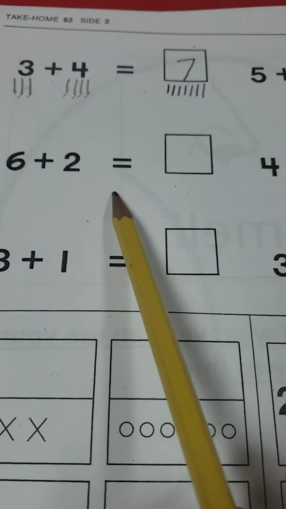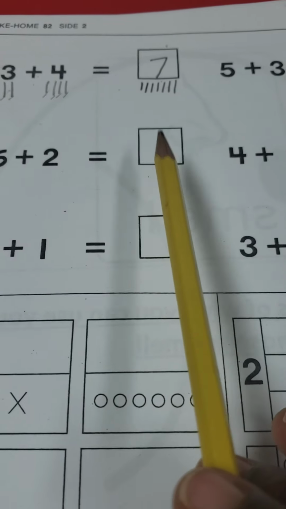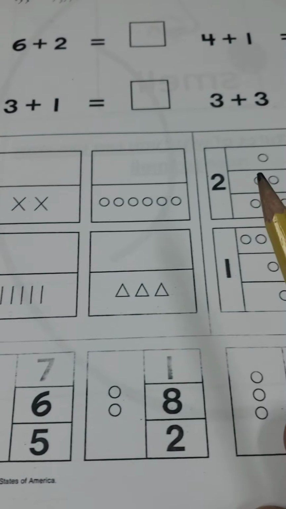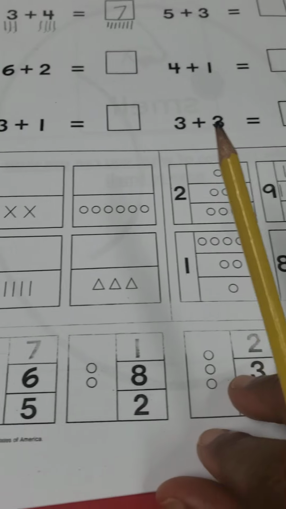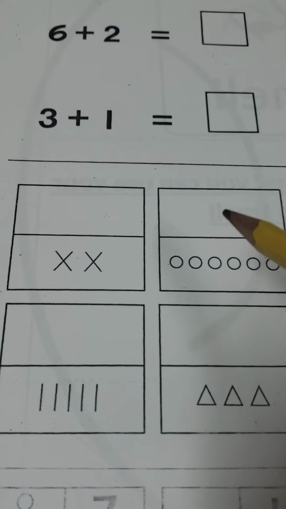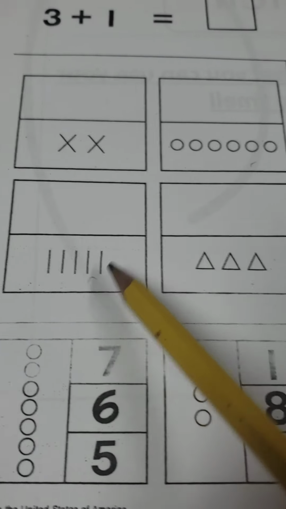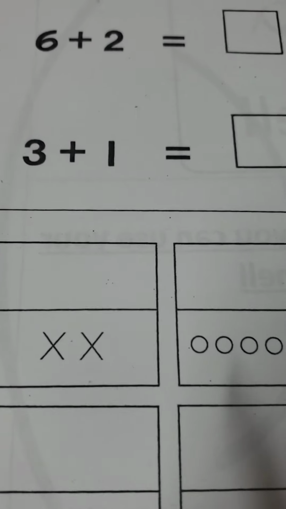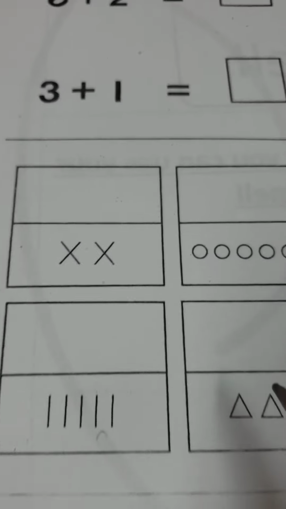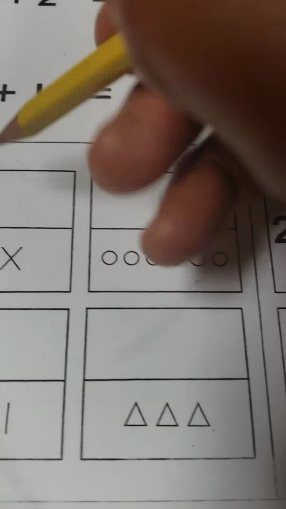Count the lines under each number, count it together and write your number. All right, on this second part right here, you're going to see the X, circle, line, and triangle. All you need to do is to count the number of objects you can see. I'm going to do this X for you.